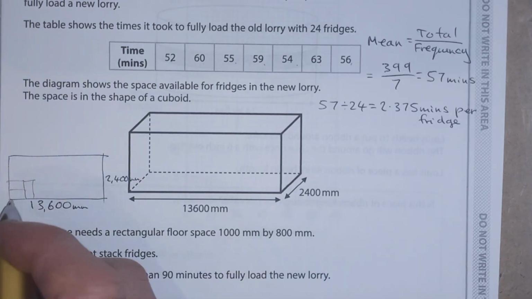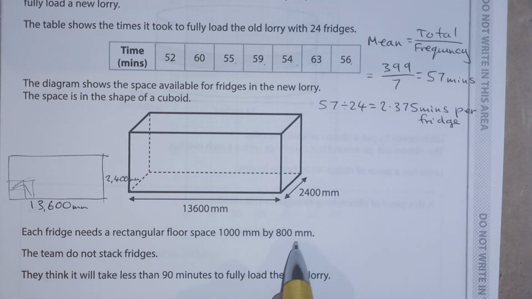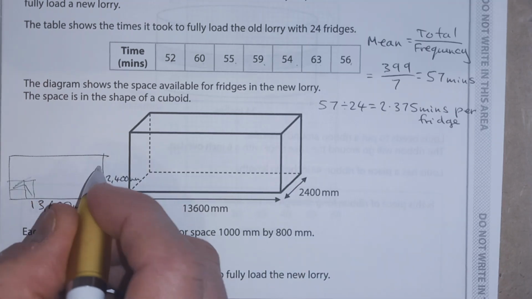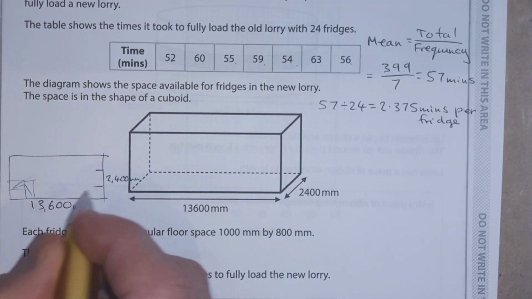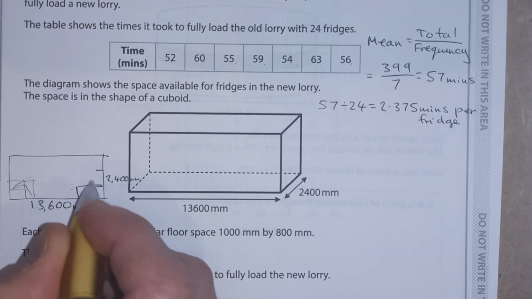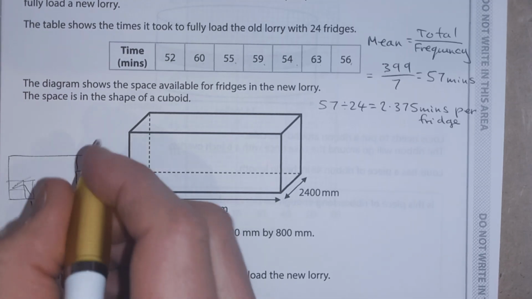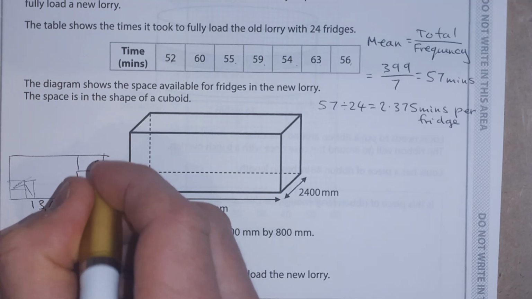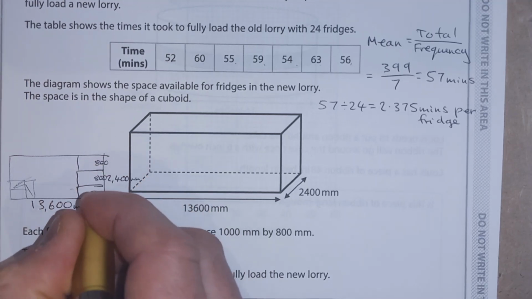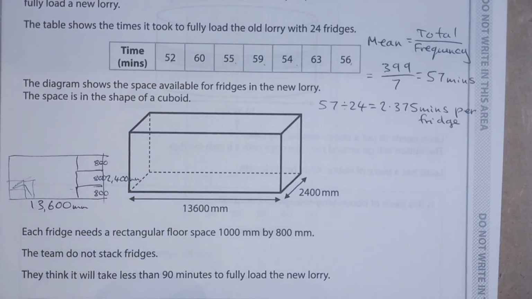So what we're saying is we can fit 3 fridges down this way, because we'd have 800, 800, 800.